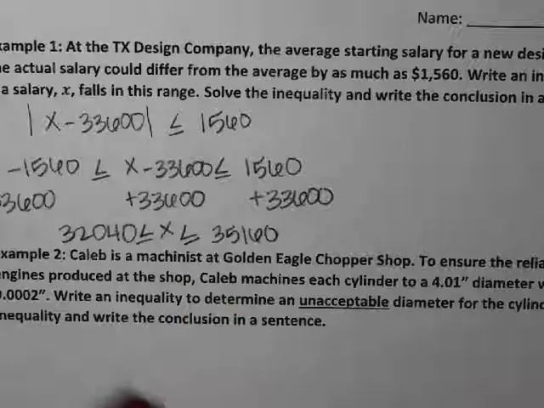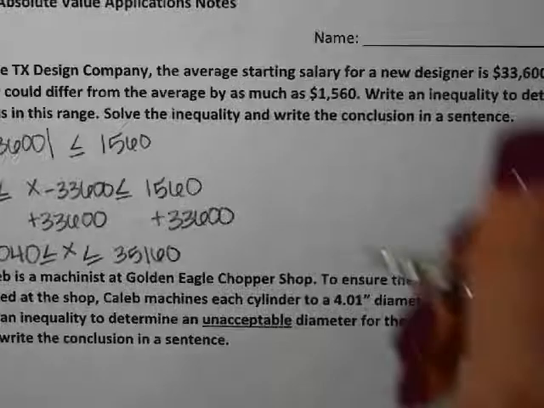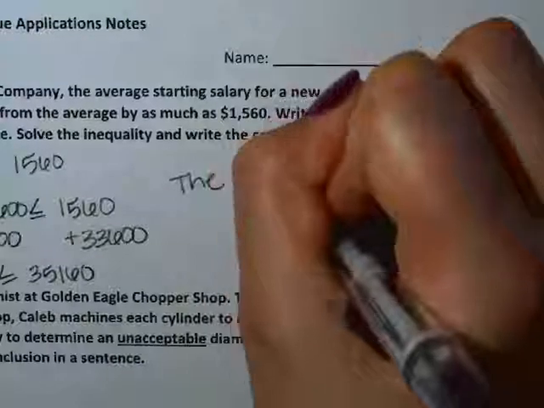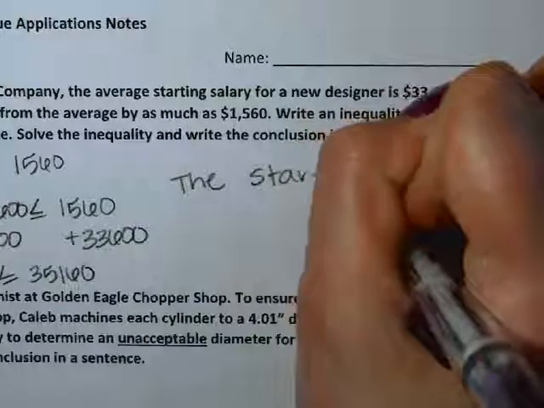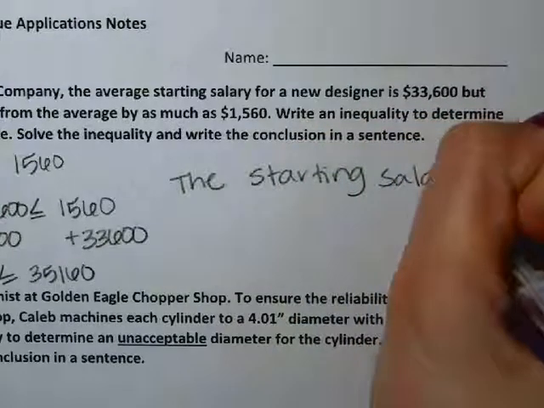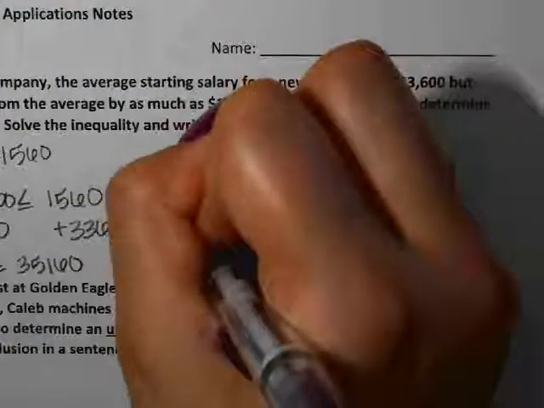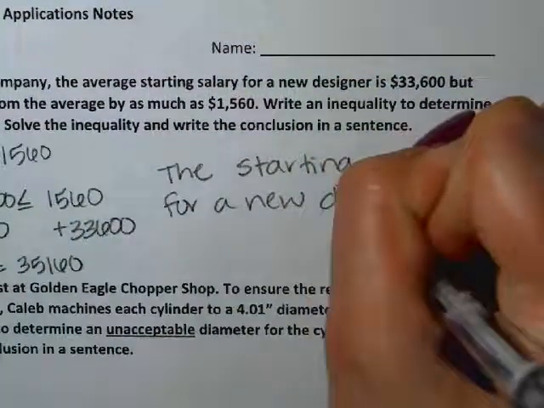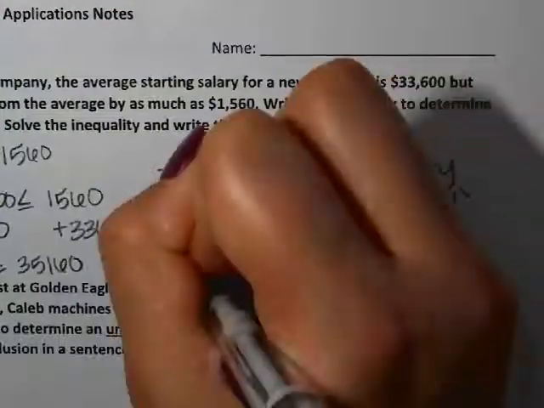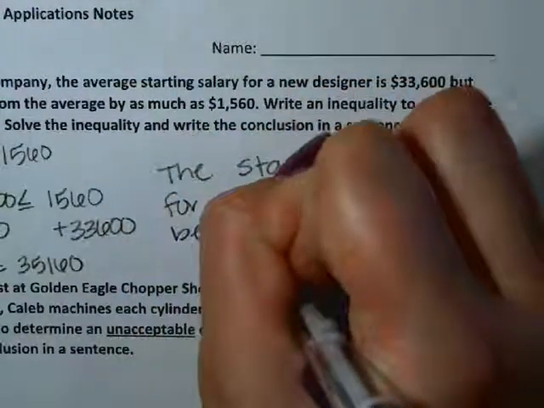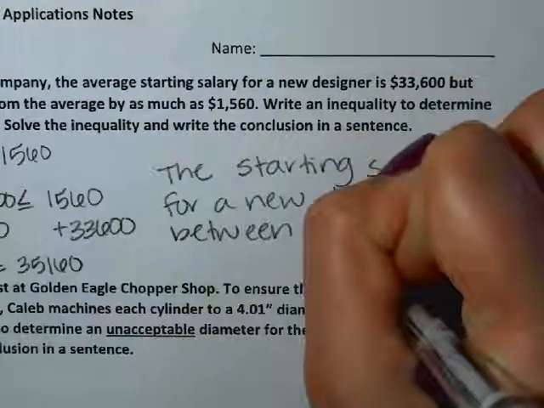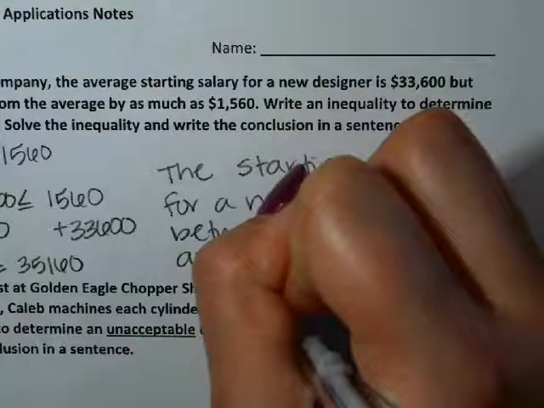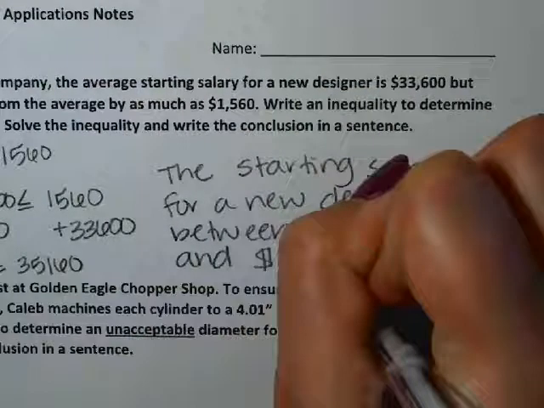Okay, so we will say the starting salary for a new designer is between $32,040 and $35,160.